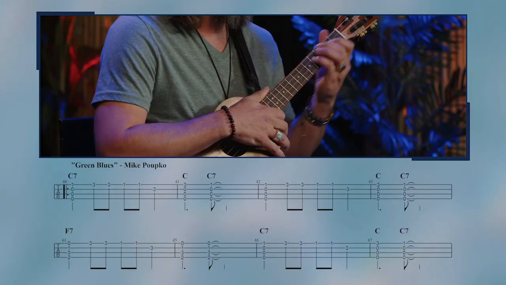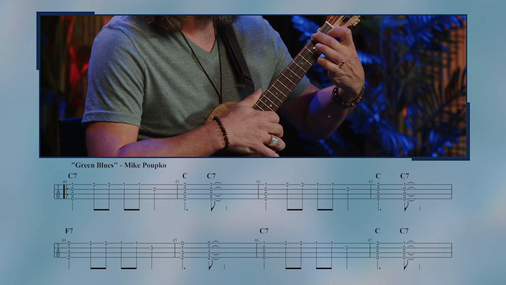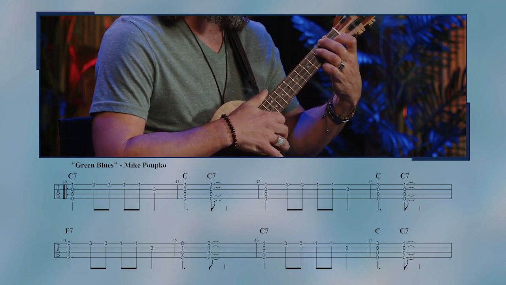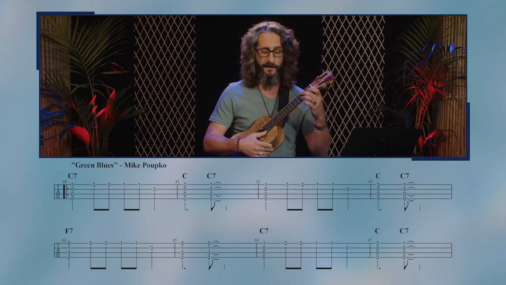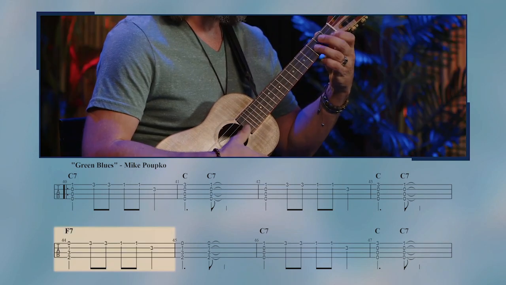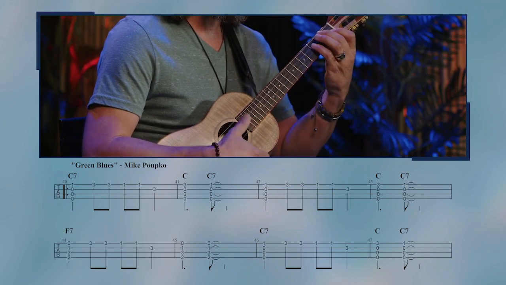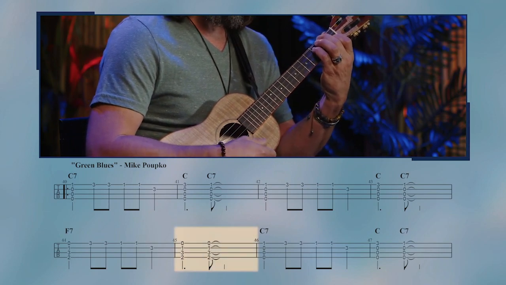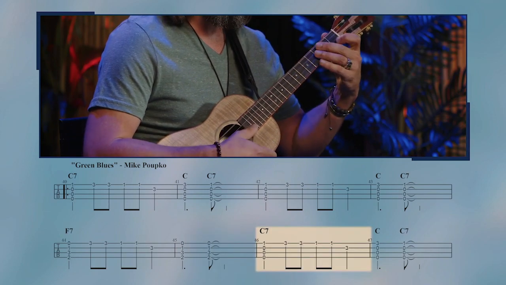The second group of 4 measures, or the second line of the song. We're going to start by playing an F7 chord, which was an F with the 3rd finger added to the 3rd fret of the 3rd string. Then we're going to play the same riff that we played in line 1. Then we'll strum the F7 twice, and back to the C7.